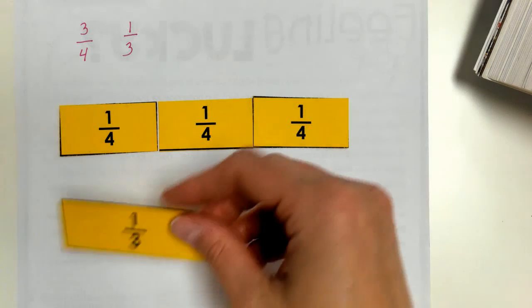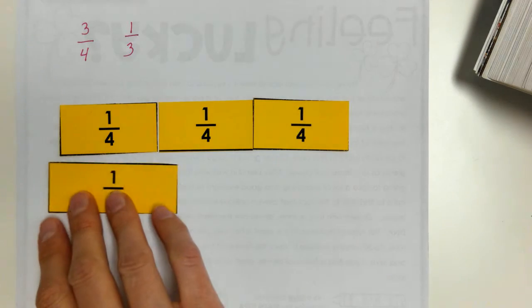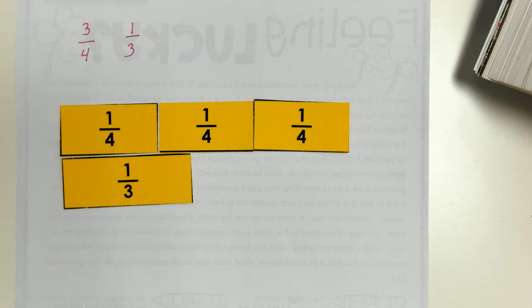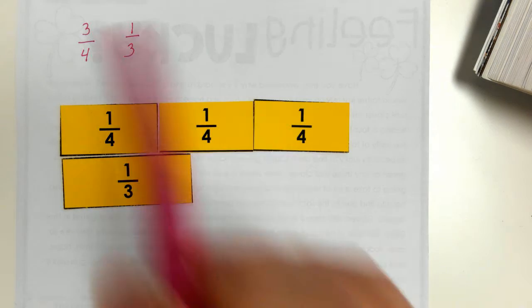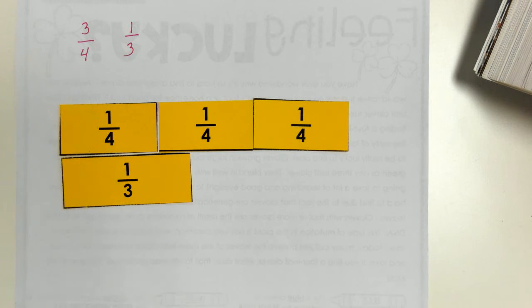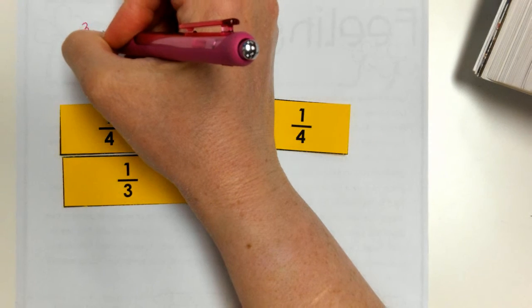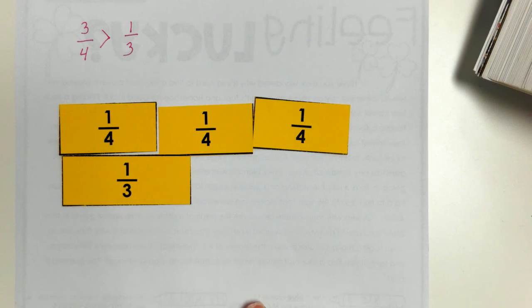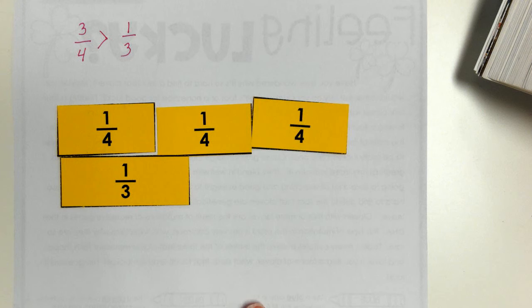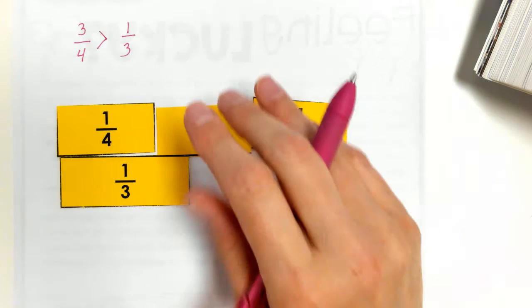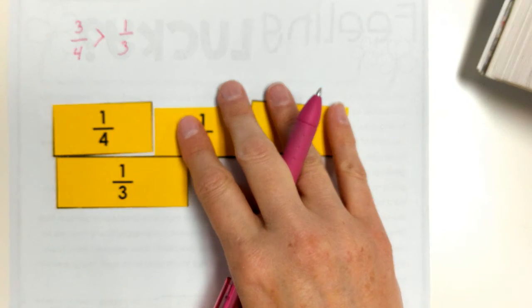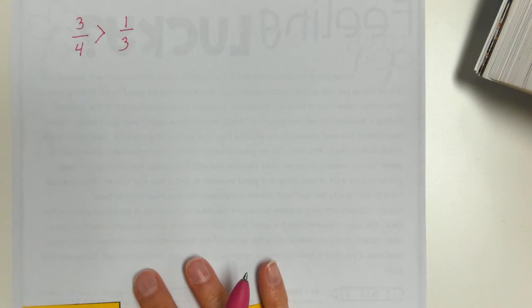All right, so I have 3/4 and I have 1/3. So look at my models. Look at my models. How will I compare 3/4 to 1/3? Is 3/4 greater than, less than, or equal to 1/3? Greater than. All right, now going to do the next one.